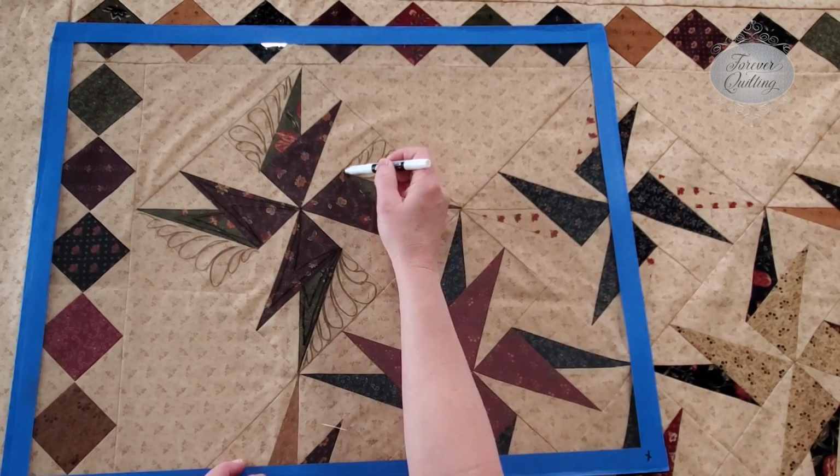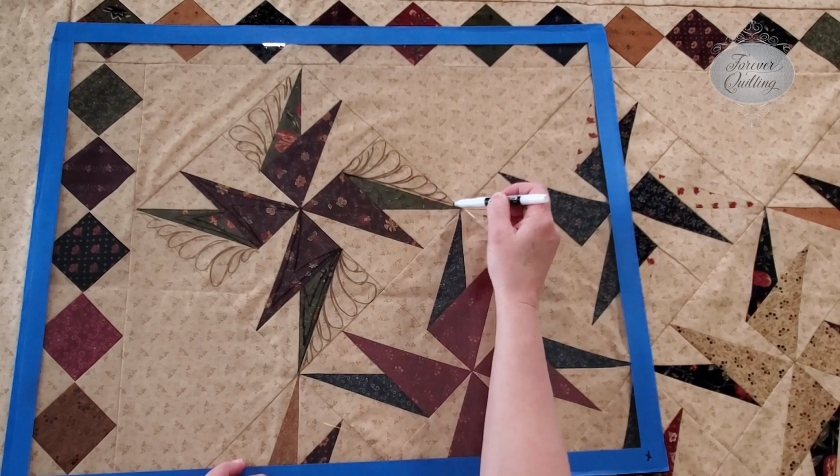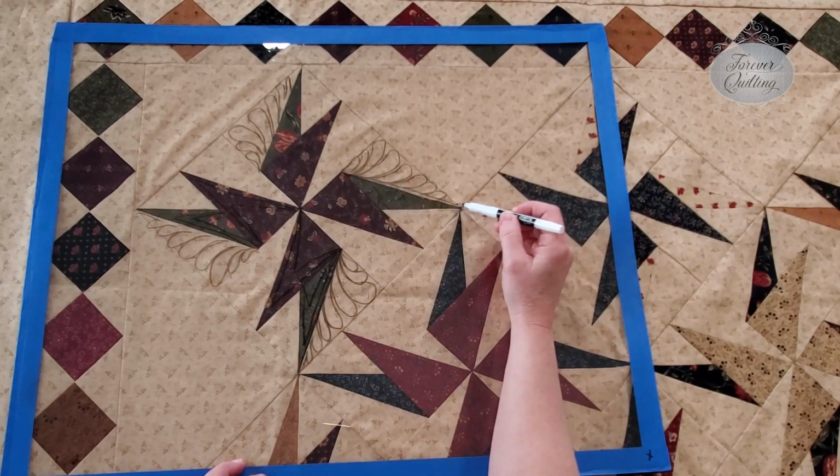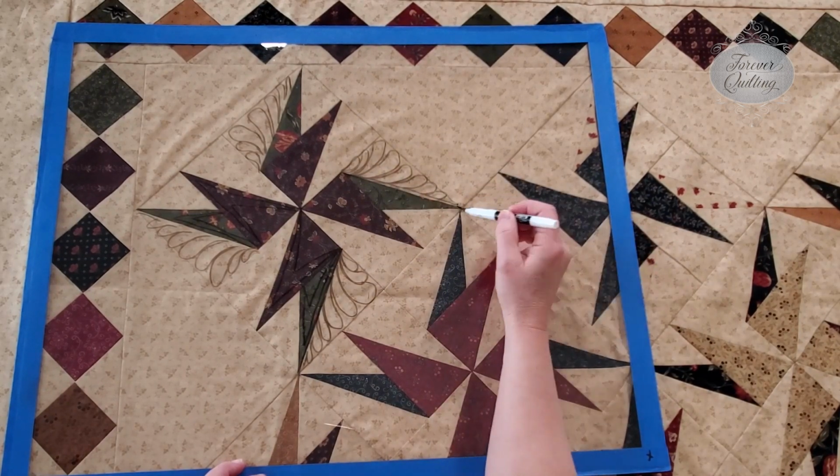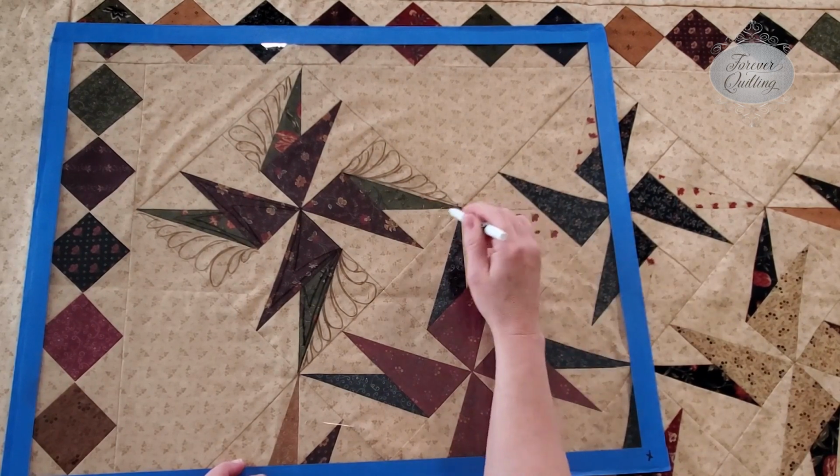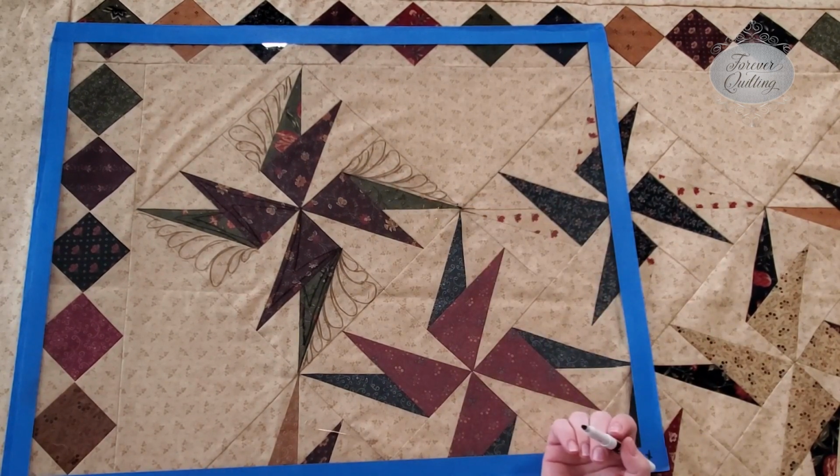Another thing it does is, since I'm stitching on this line and doing my feather, right here is where I'm going to connect to this next block. So I'll be able to travel through that intersection with this design.